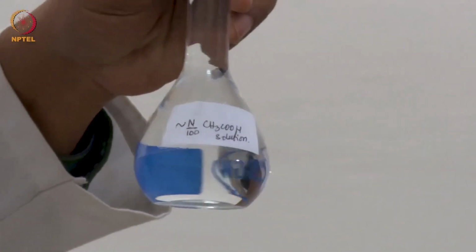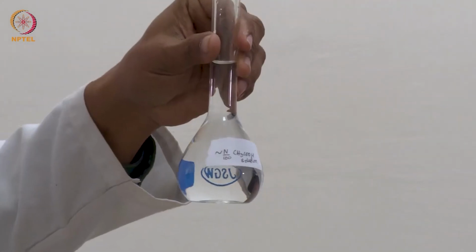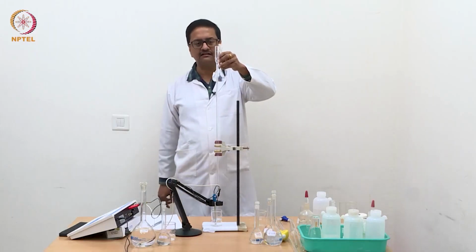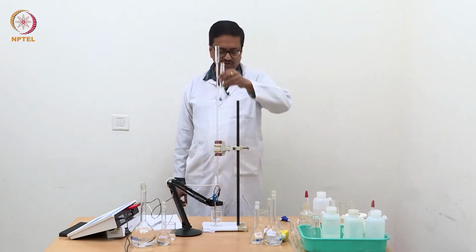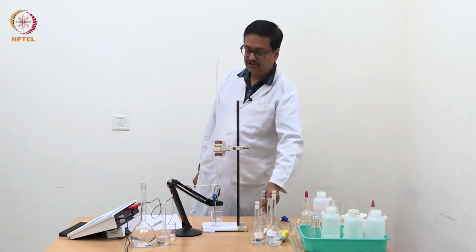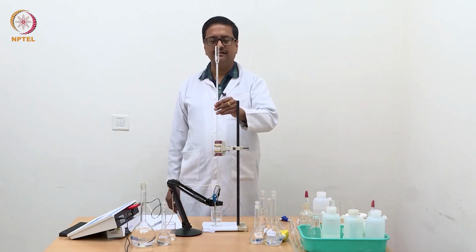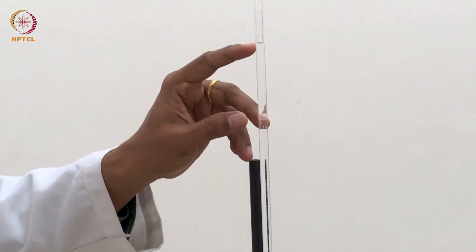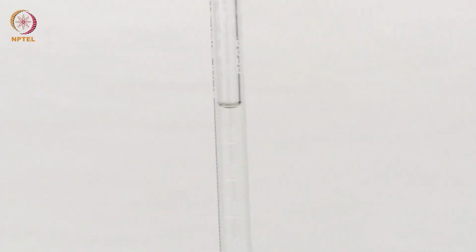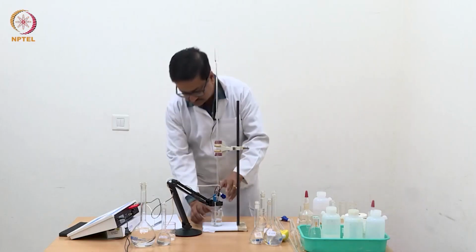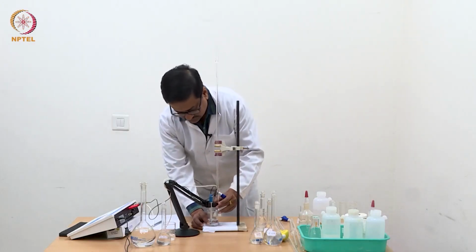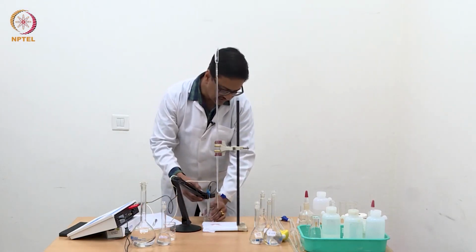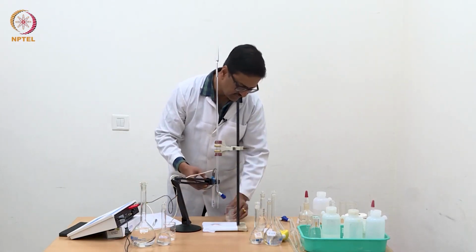This is prepared approximately N by 100, and we will titrate this with the 10 times stronger NaOH solution, which is N by 10 NaOH, which I have taken in this 10 ml burette, which you can see here. It is a 10 ml burette and I have filled it up to the mark. Now I am going to change the solution. I am going to keep this KCl solution aside.